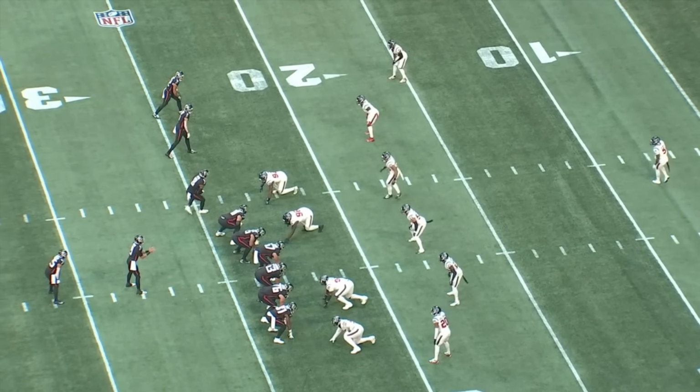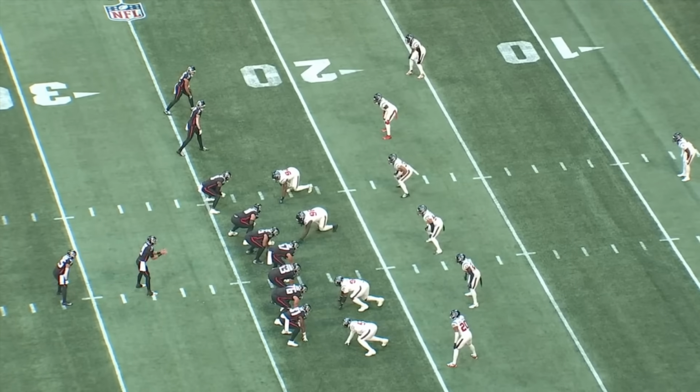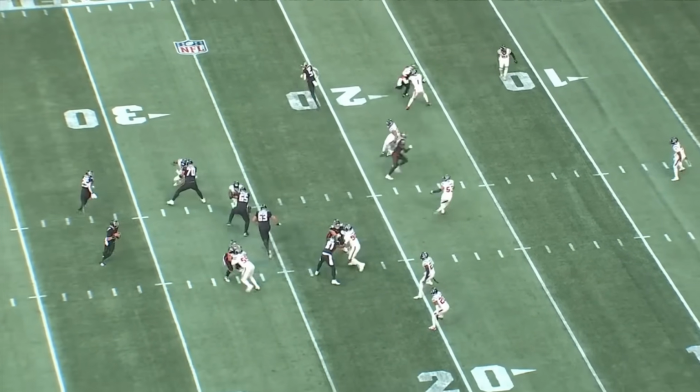All right, next play we're going to look at another 12 personnel look. Going to motion Pitts over to the other side. Motion is another big element of Smith's offense.